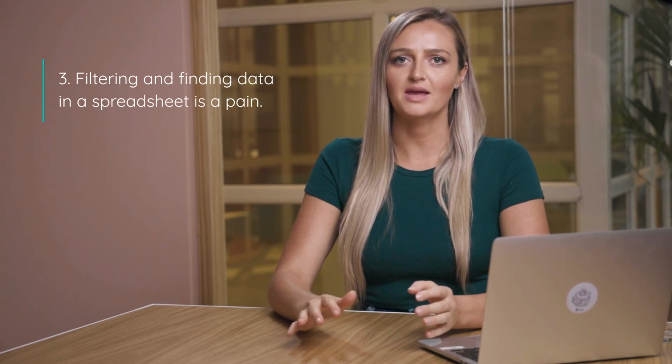3. Filtering and finding data in a spreadsheet is a pain. When you have hundreds or even thousands of products, being able to find your products quickly and easily is a must. But when working in a spreadsheet, you're pretty much limited to just using the keyboard command Control F, and that's about it for your product search. And let's not get started on sorting columns, especially while someone else is using the same file. With limited functionality in a spreadsheet, finding and filtering information is nearly impossible. So, for the final time, why should you use PIM instead?